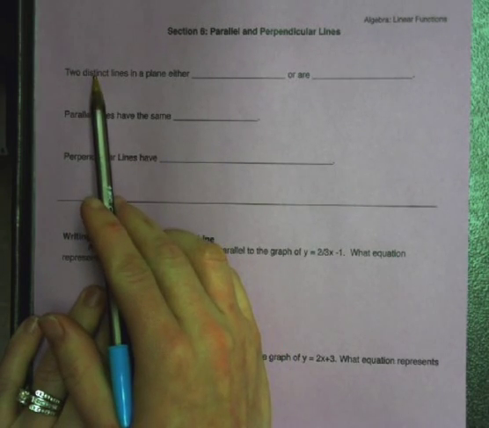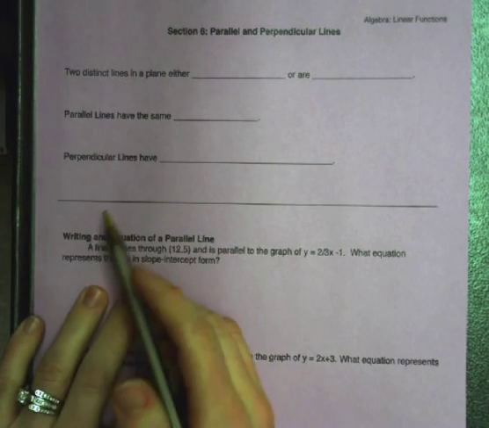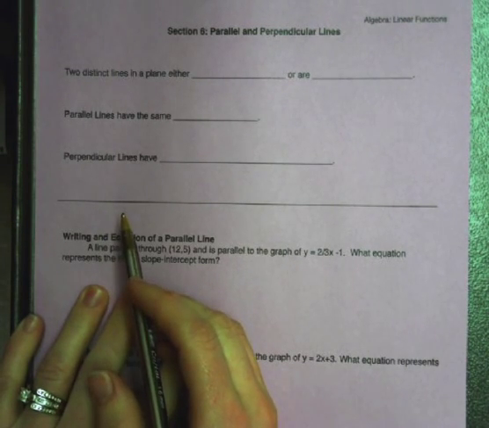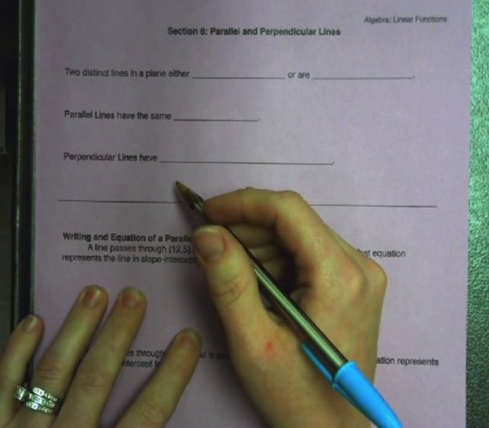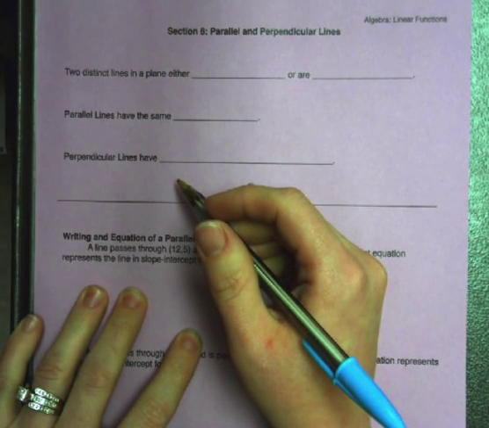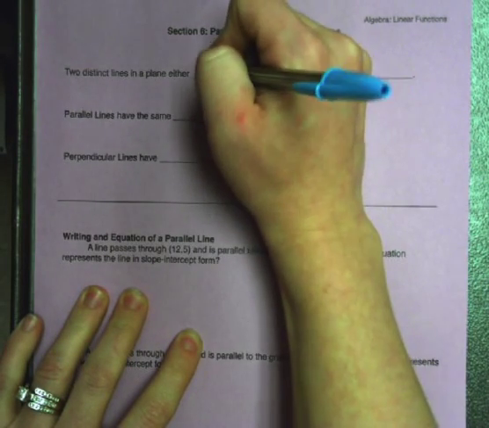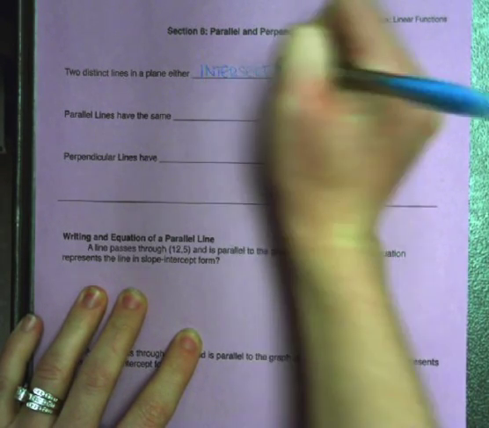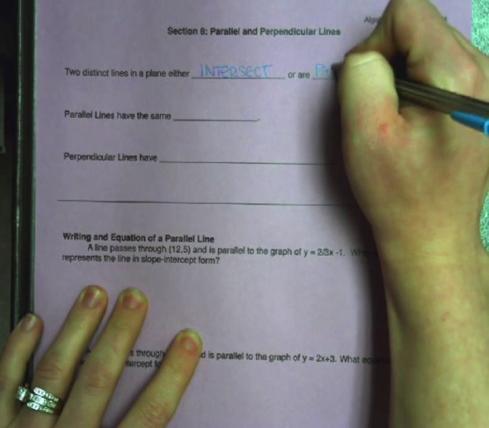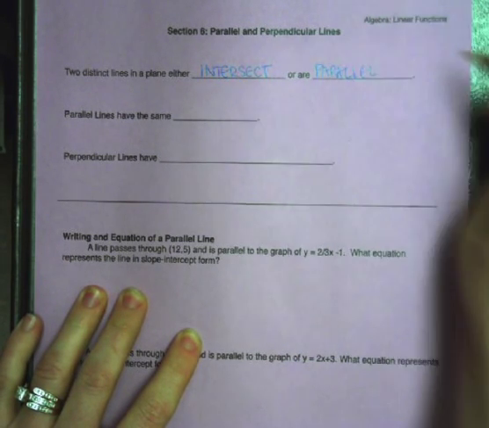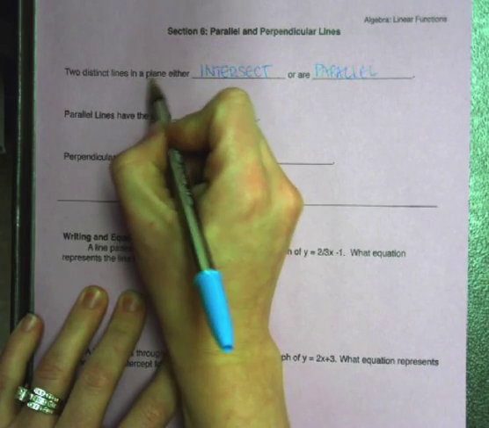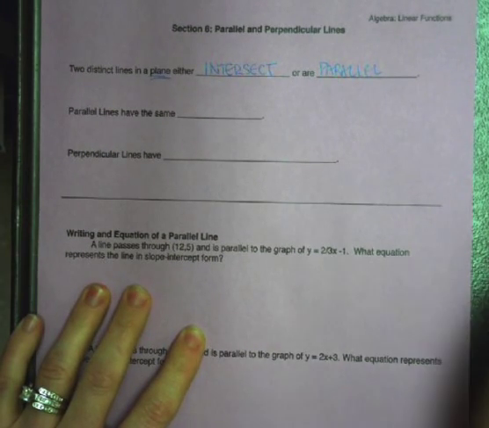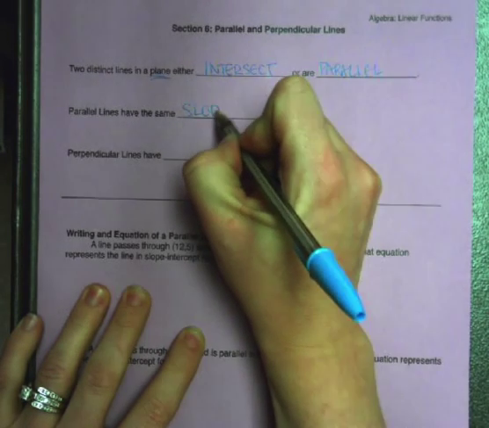Two distinct or different lines in a plane either intersect or are parallel. So think about two lines. They either intersect or are parallel. Those are our two options if they're in a plane. Parallel lines, how do they compare? They have the same slope.